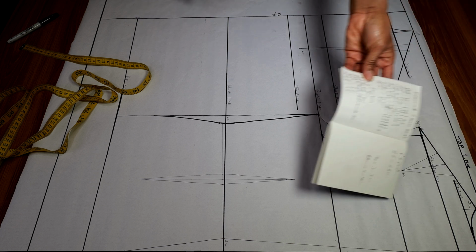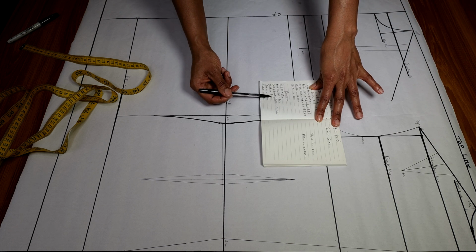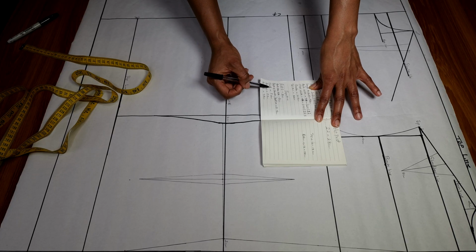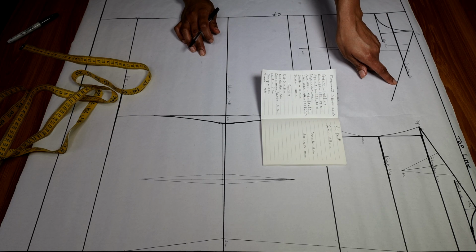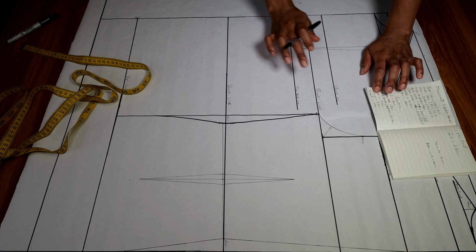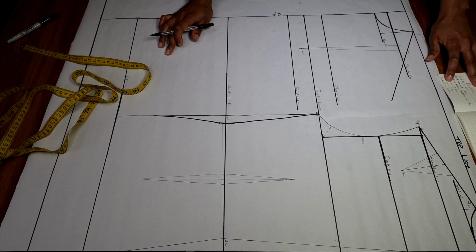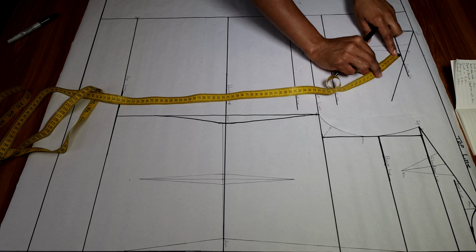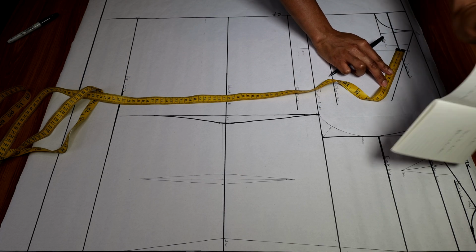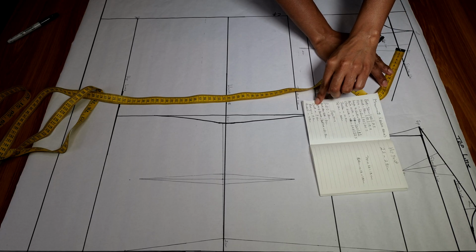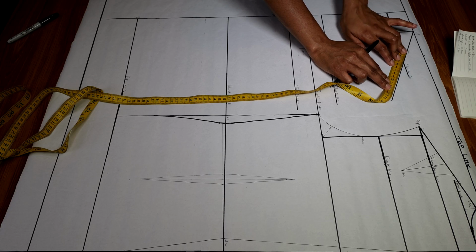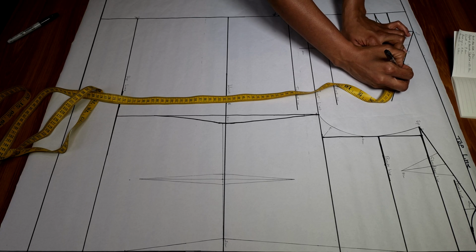When you check on the proportion table, our dart is 7.5 centimeter for the size that I'm drafting. So this 7.5 centimeter now, I'm going to mark it as our dart point. This proportion depends on what measurement you're working with. From this point, I'm going to mark 7.5 centimeter, which is on our dart proportion. So I'm going to mark that 7.5 centimeter right here.